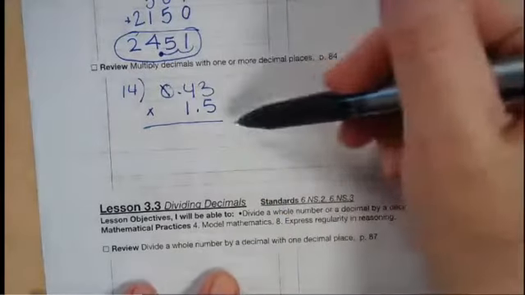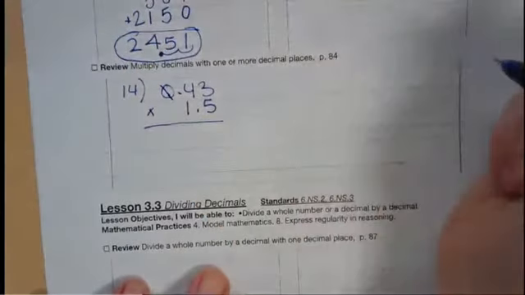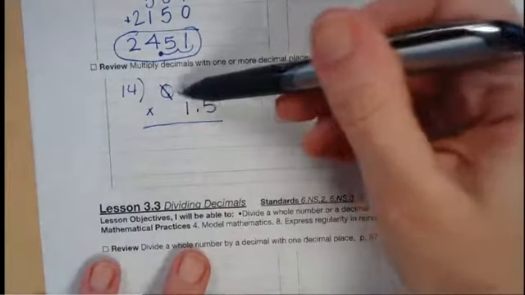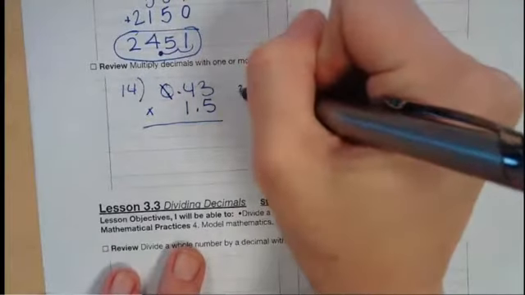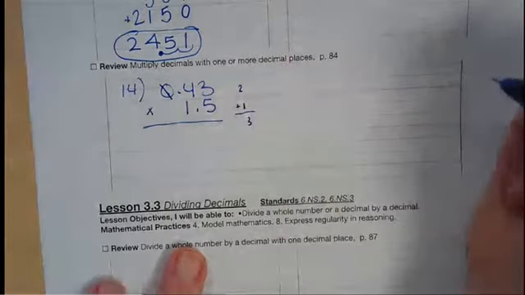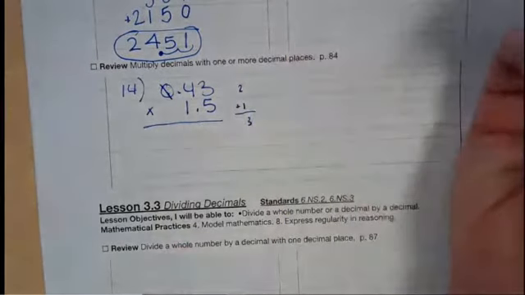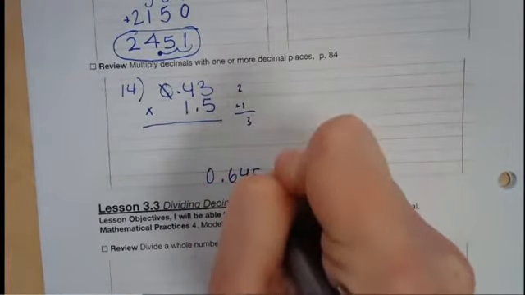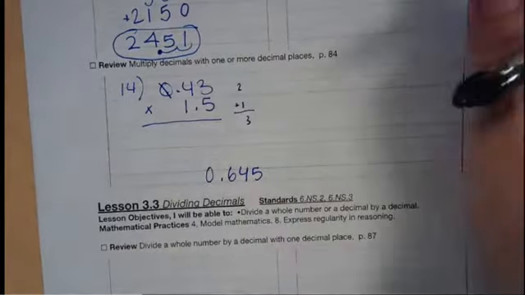I don't have to use this 0, otherwise I could write that on the other one and flip them, but this one has more digits, so that's why I write it on the top, even though it's less. So again, I have 2 decimal places here and 1 in this one, so my answer should have 3 decimal places. You can finish solving that one for practice if you need. The answer that you should get is 645 thousandths.